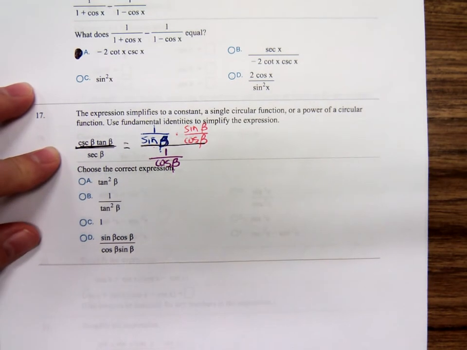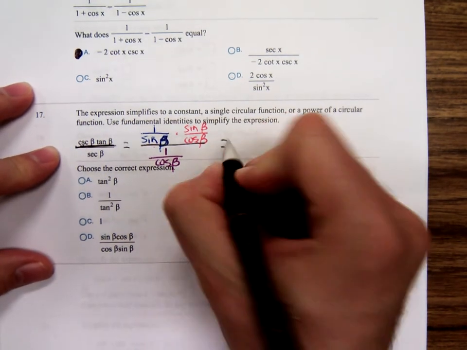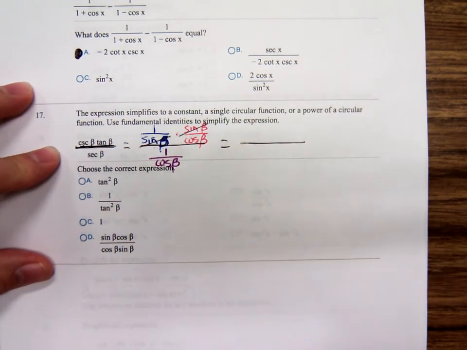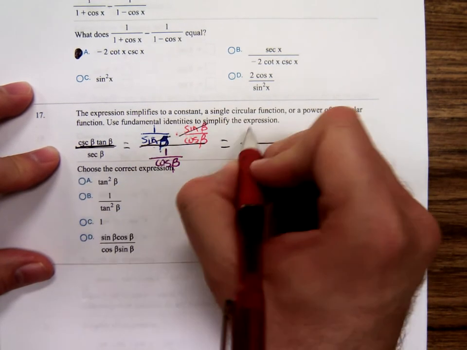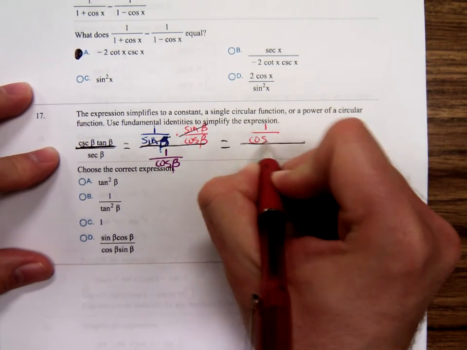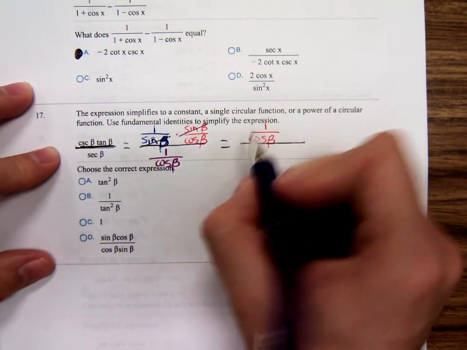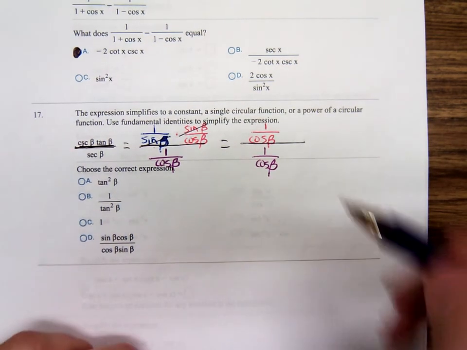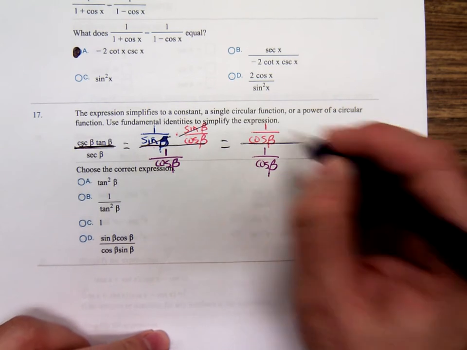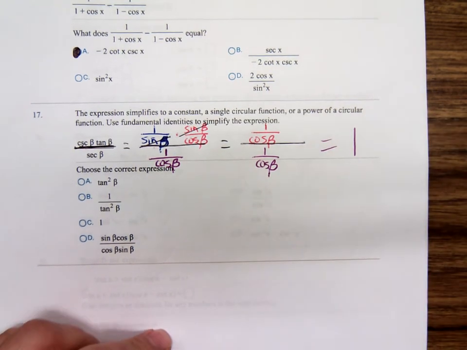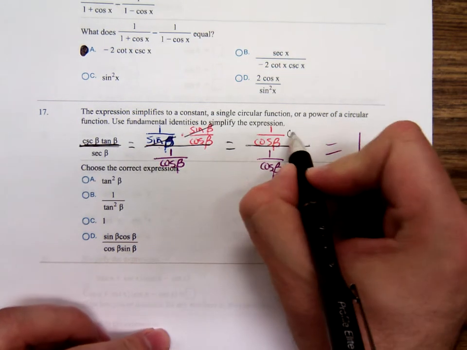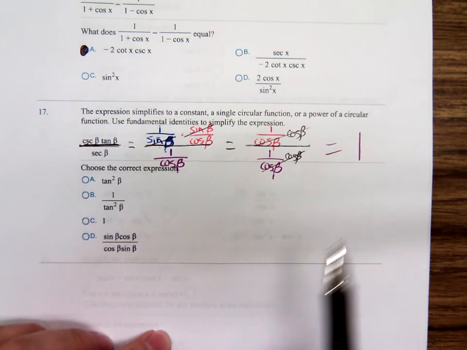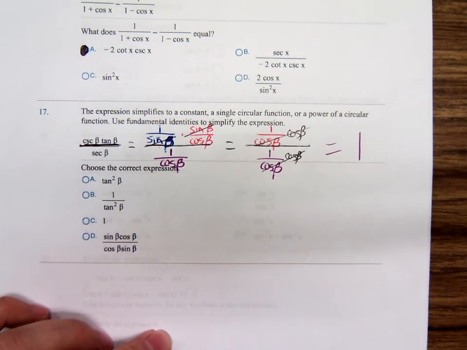Now how's this stuff going to simplify? Well, the sine betas cross cancel, so above the black line I have a 1 over cosine beta, and on the bottom I have a 1 over cosine beta. To simplify this, you can either say a fraction over itself, anything over itself is 1. Or if you want to show more steps, you could say, okay, I'll multiply above and below by cosine beta to get 1 over 1, which is 1, which is going to be that one.